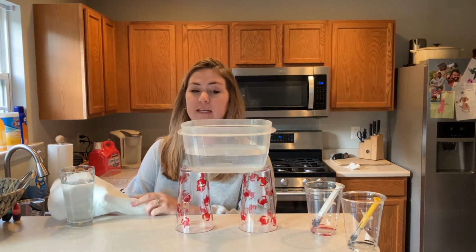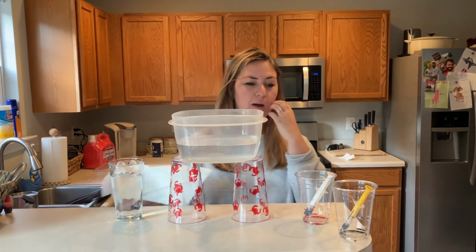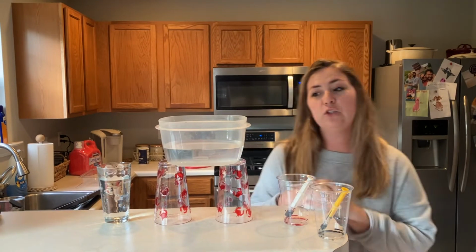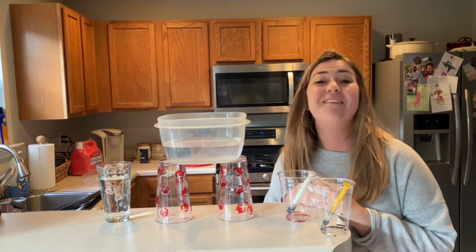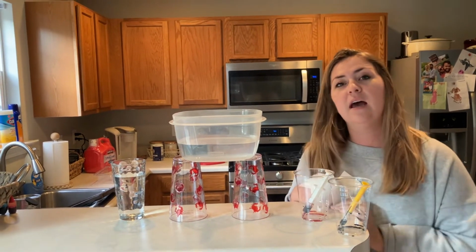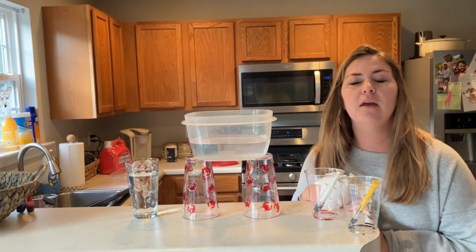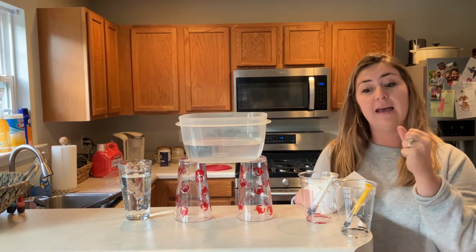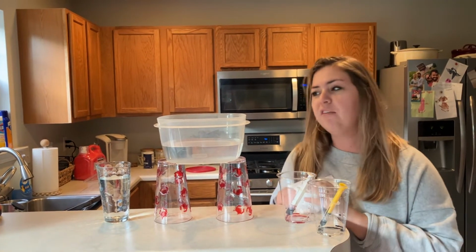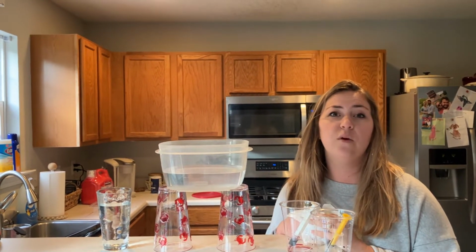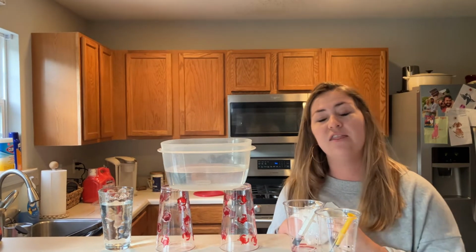Okay, so hello class. What we have here is an experiment meant to help us understand convection, because we know radiation moves through waves, so it doesn't necessarily have to be touching something, and we know conduction usually has an element of touch, but convection can be a little more complicated, and I like to remember it with the V in convection and the V in volume.